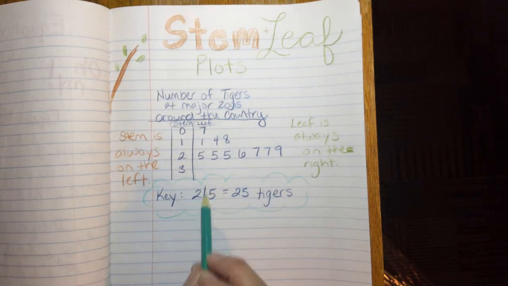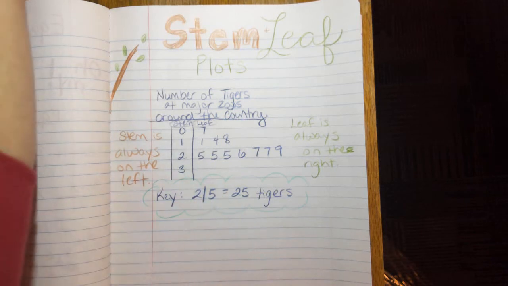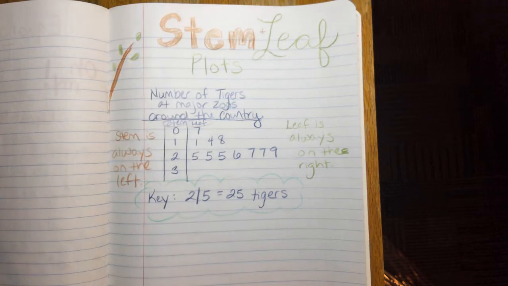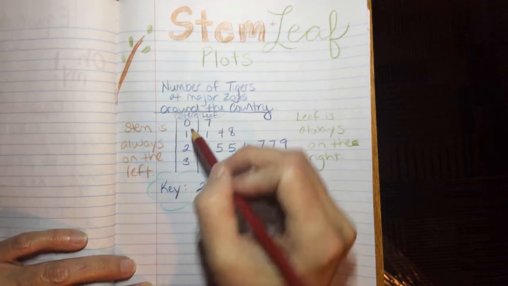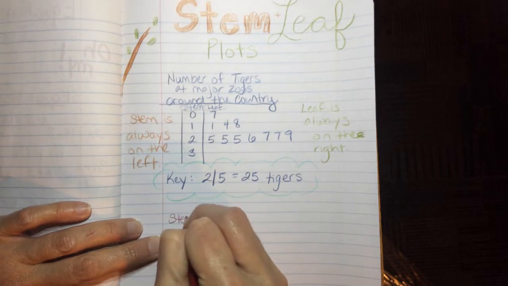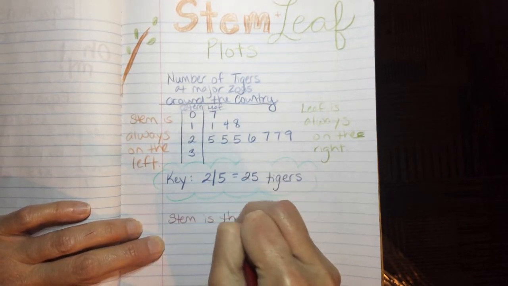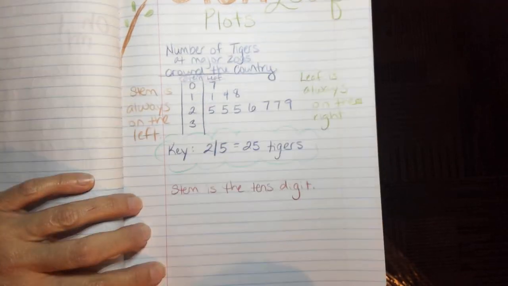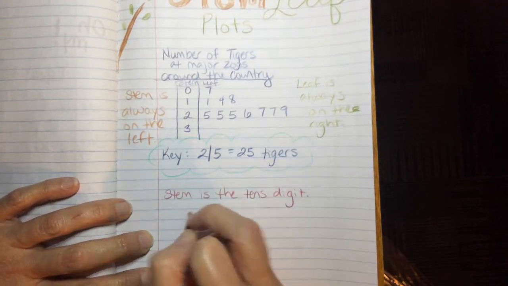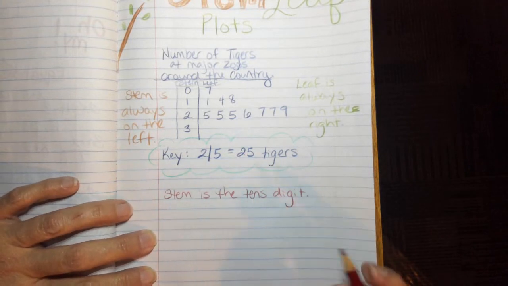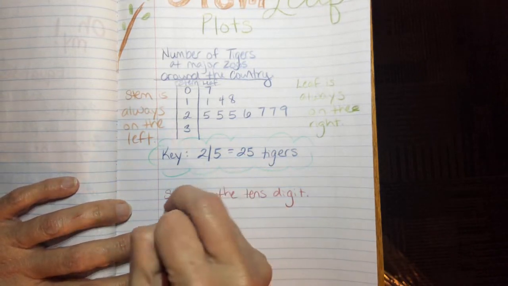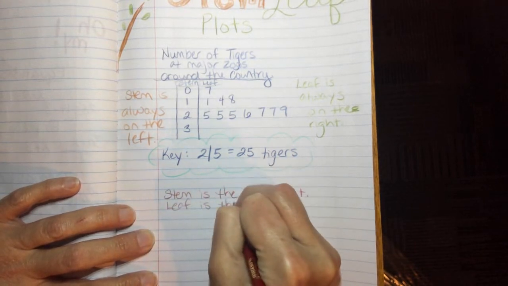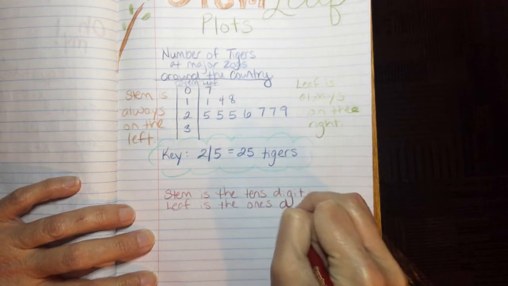you're thinking, well, that's silly. Why would you write 25 that way? And I tend to agree with you. But they did, and we're expected to interpret, so we shall do that. In this case, the stem is the tens digit. It can be the tens and the hundreds, and I'll show you one of those in just a minute. And the leaf is the ones digit.